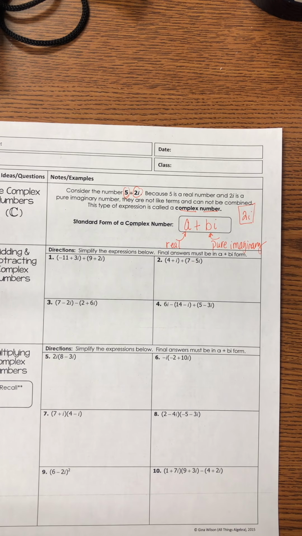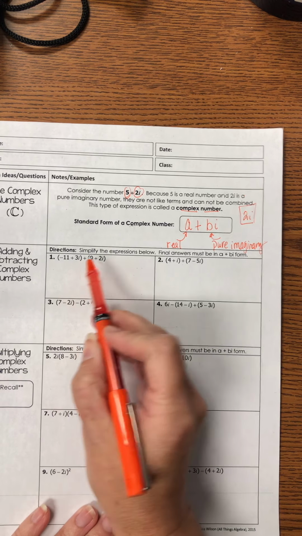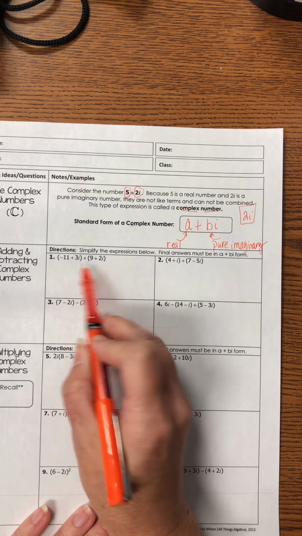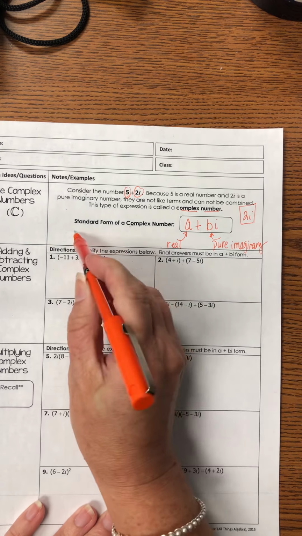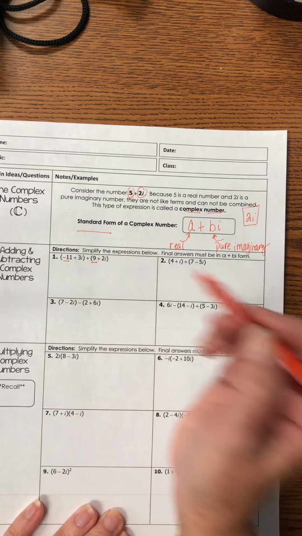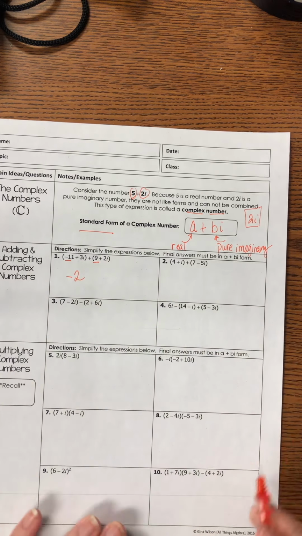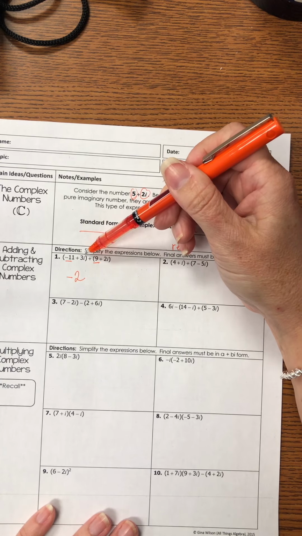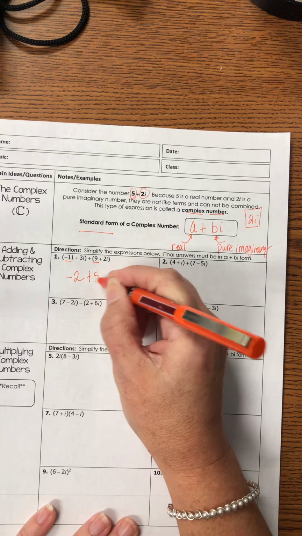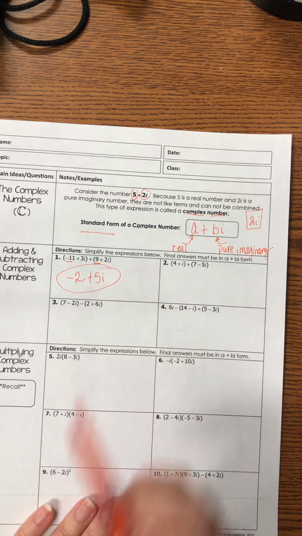So looking at number 1, you can see that you have your complex number, negative 11 plus 3i. And it's going to be added to another complex number, 9 plus 2i. In order to simplify this expression and put it in standard form, a plus b times i, we are going to first add the real numbers. Negative 11 plus 9 is negative 2. Then we're going to add the pure imaginary parts. 3i plus 2i is a positive 5i. And you can see that this is in standard form, a plus b times i.